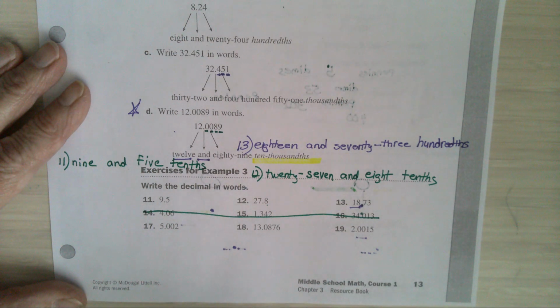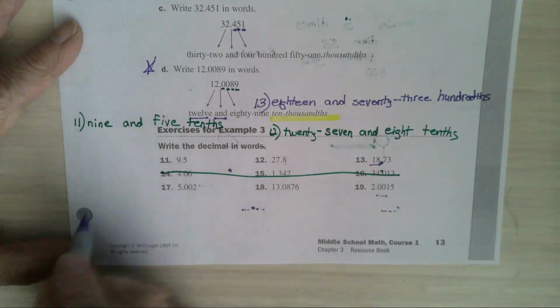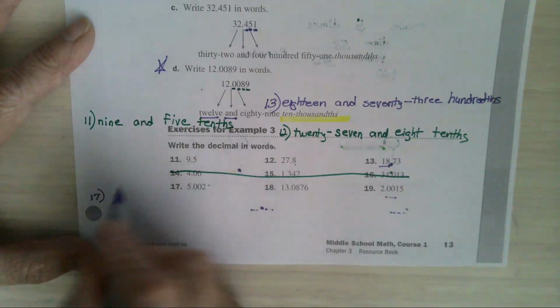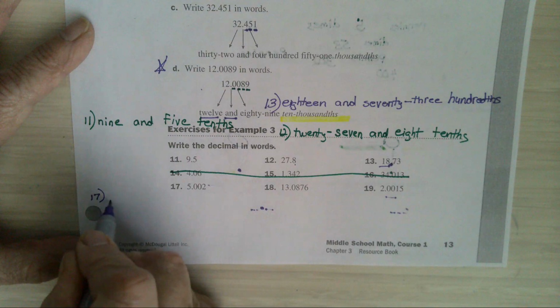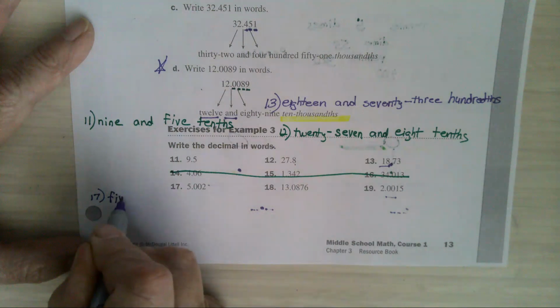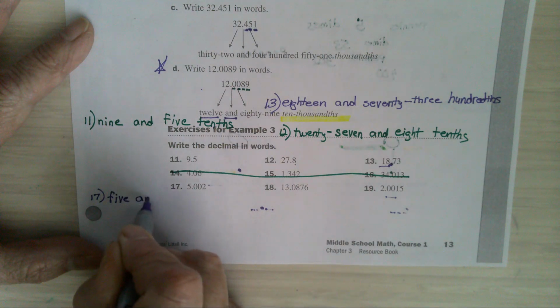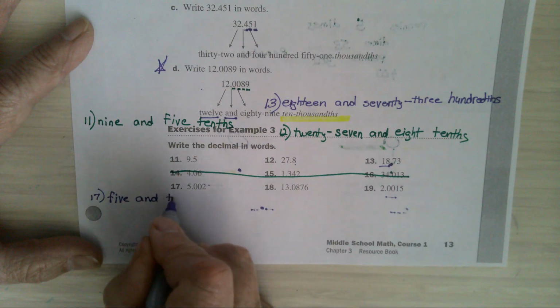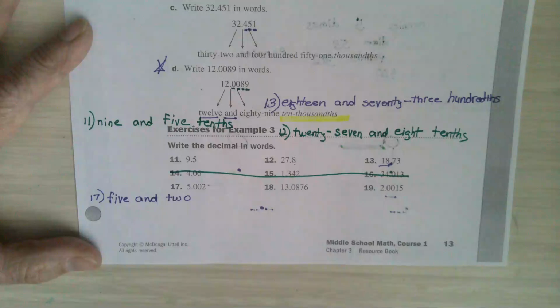Now let's go. The last row's just a little harder because we have some zeros in. All right, let's write the answer for number 17 over here. 5 and, let's do that part first. 5 and 2, T-W-O. What place is the 2 in?